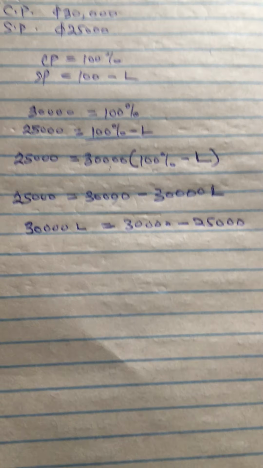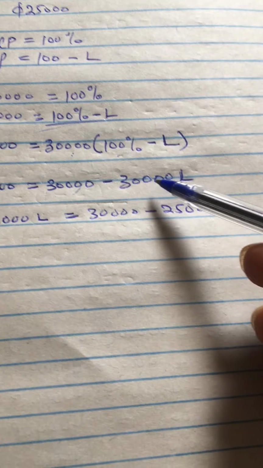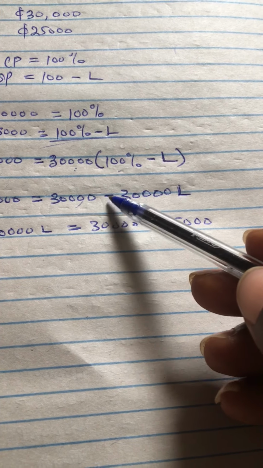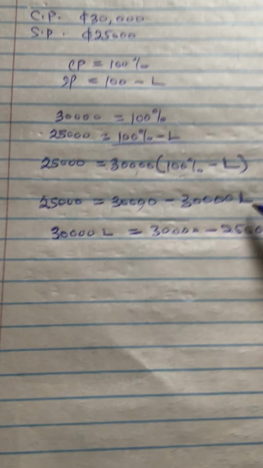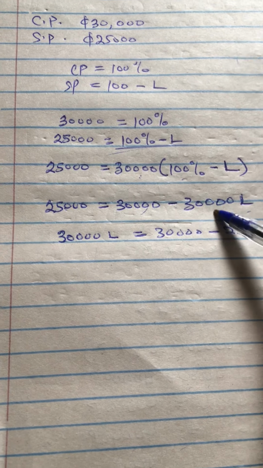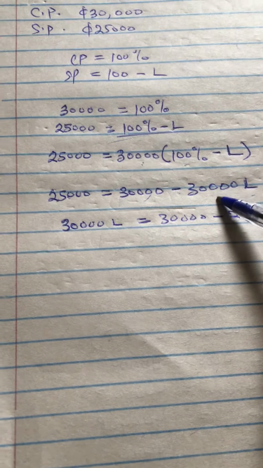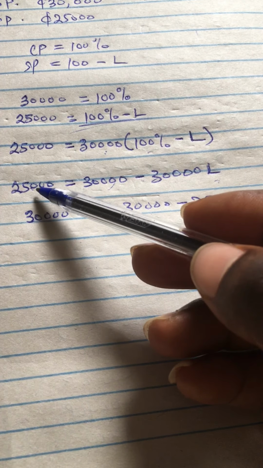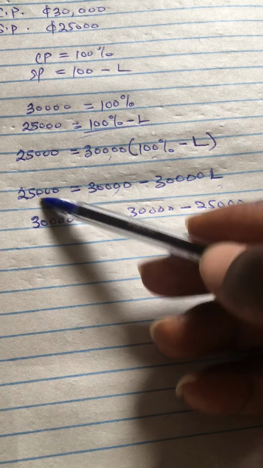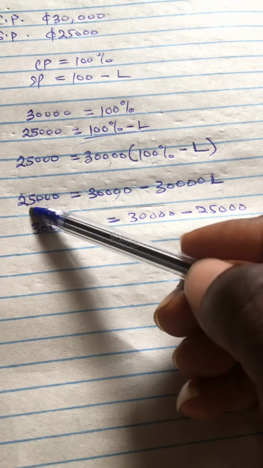Right? Good. Because we wanted this to be positive. You see, this is negative. So we brought it here and we took this here. You get it? We brought this negative so that it can be positive. So we brought negative 30,000 L here, and then we sent this 25,000 to the other side. That was why this 25 became negative. And so 30,000 L equal to 30,000 minus 25,000.